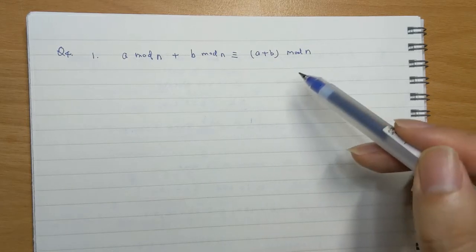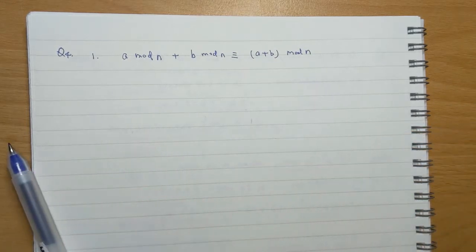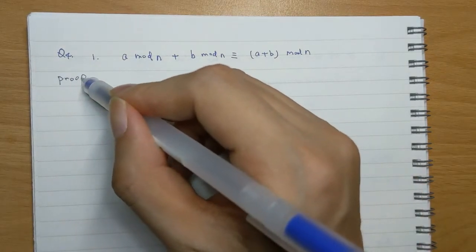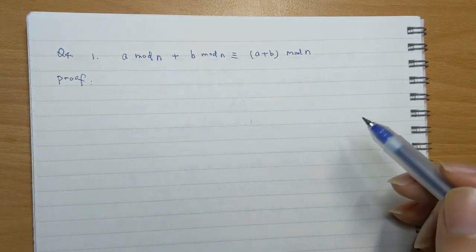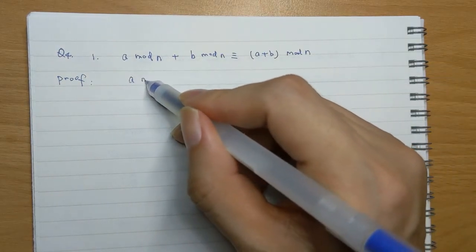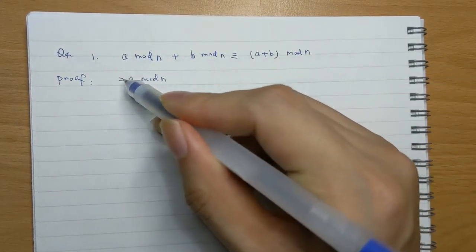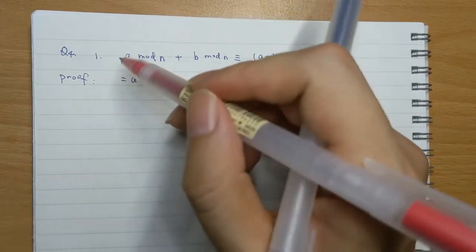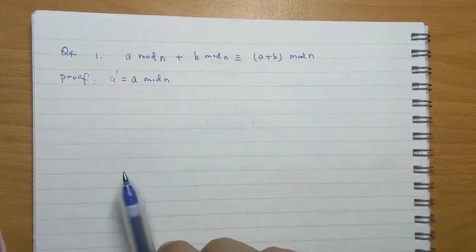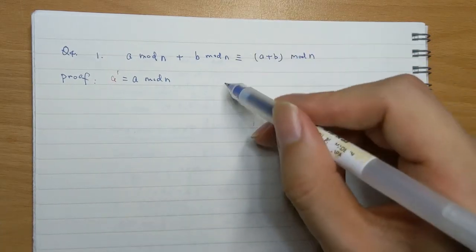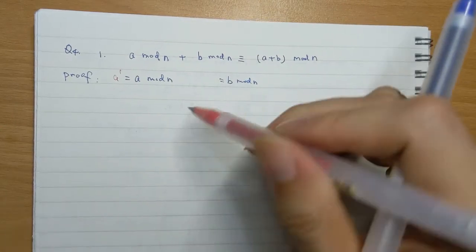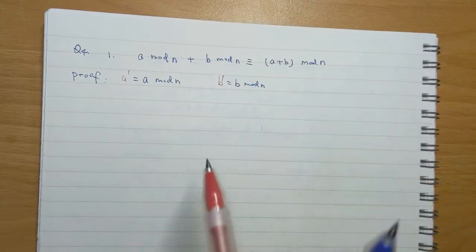So how do we prove this? We can do it like this. We assume that A mod n is some number, right? We just call it A prime. And we call B mod n another integer, B prime.